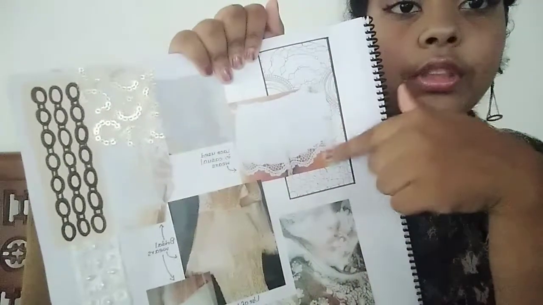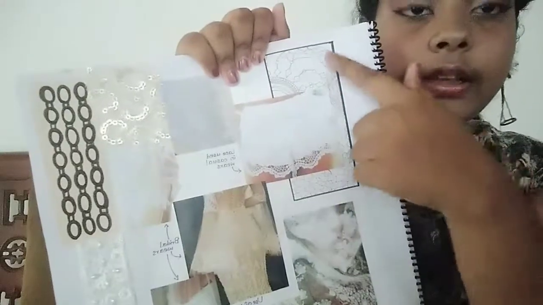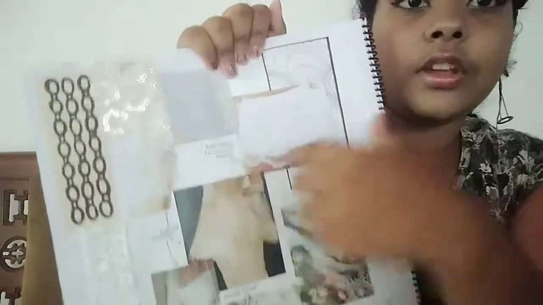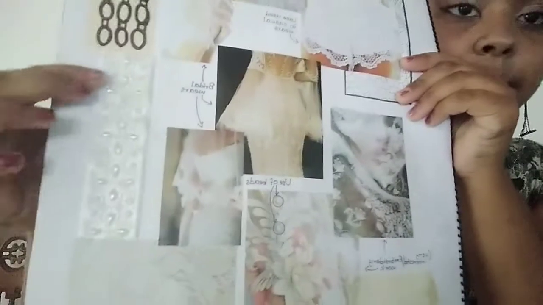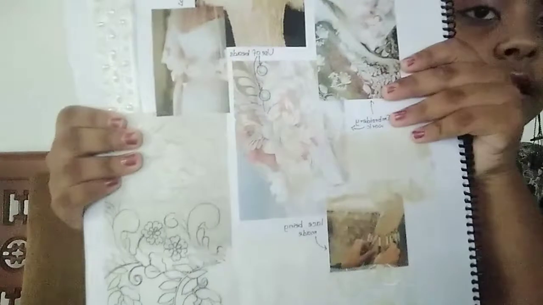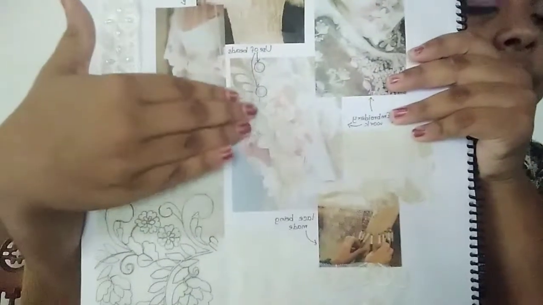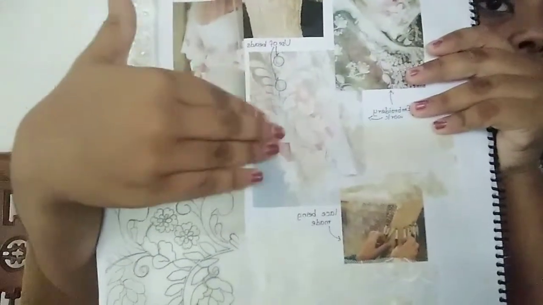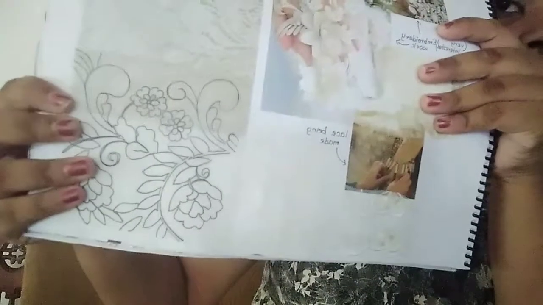I have drawn the texture of the lace. I have pasted a piece of lace with some embroidery in it, and I was very interested in the embroidery in the lace, as you can see, and I drew it. This is how you can make the lace.